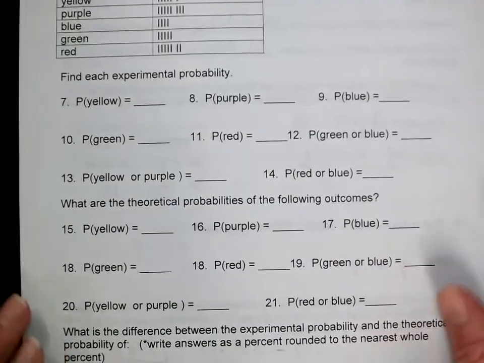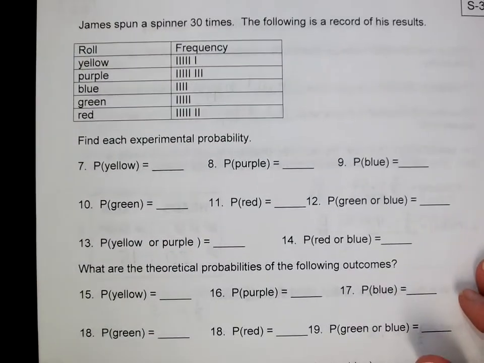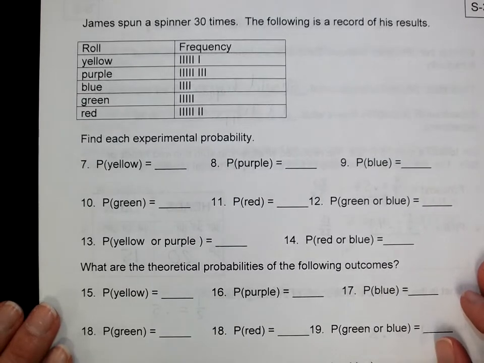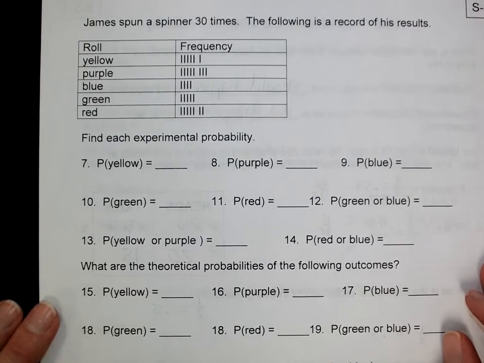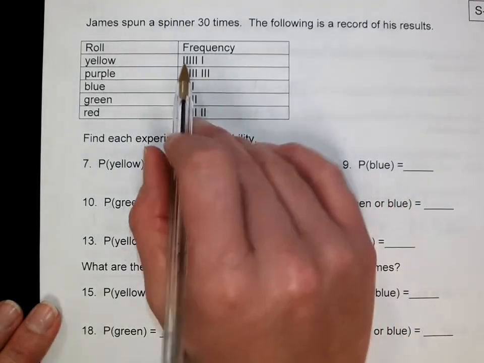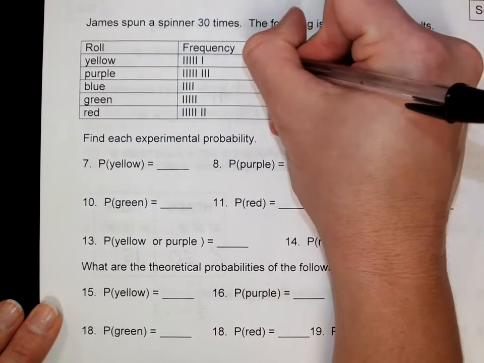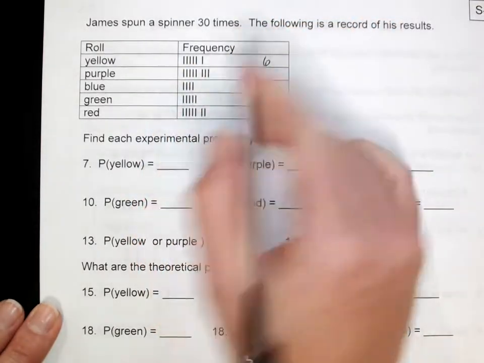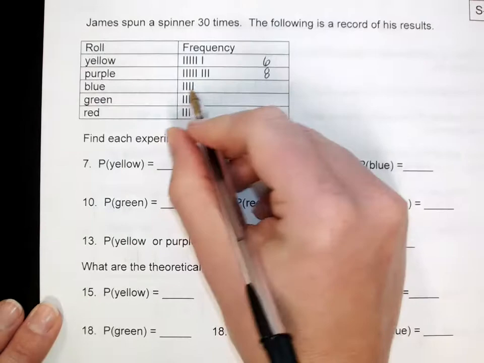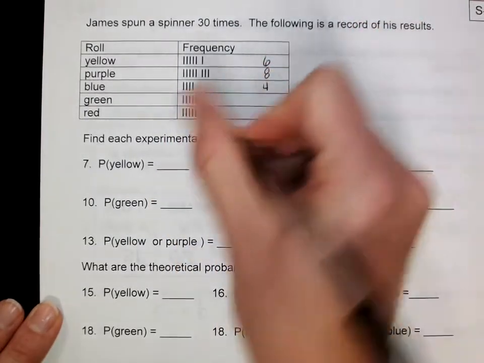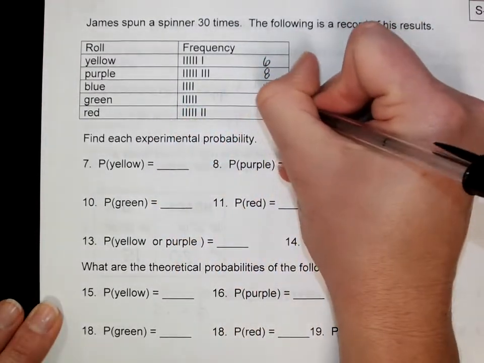Looking here at the back, we have another one. We spun a spinner 30 times. The following is a record of the results. Again, I'm just going to add these up. Each one of these is 5. So that's 6 times you got yellow. That's 8 times you got purple. That's 4 times. That's 5. And that's 7.